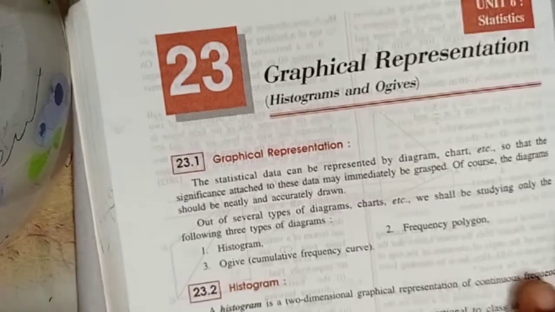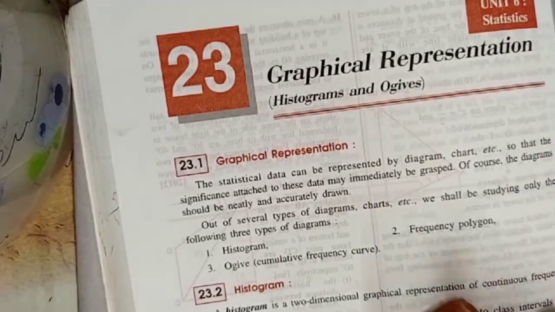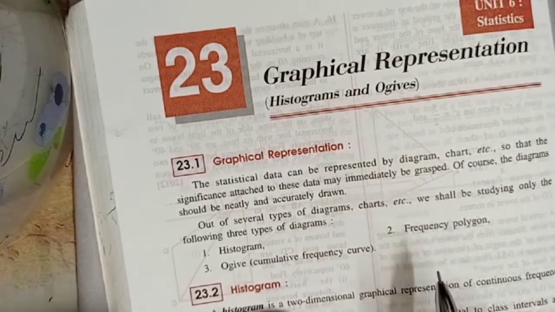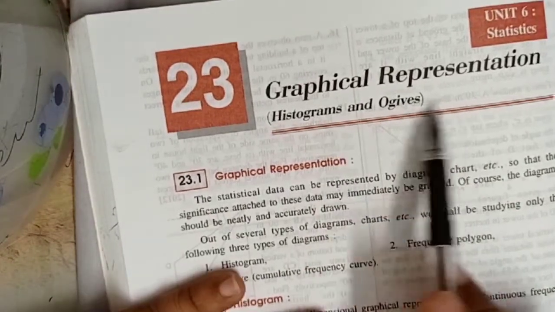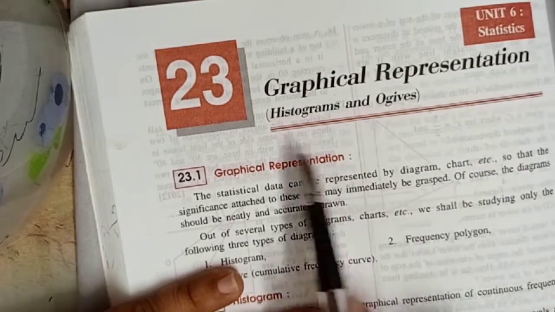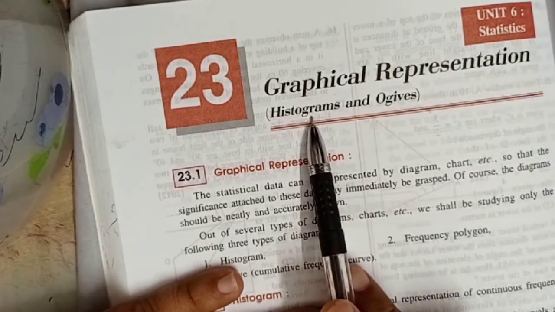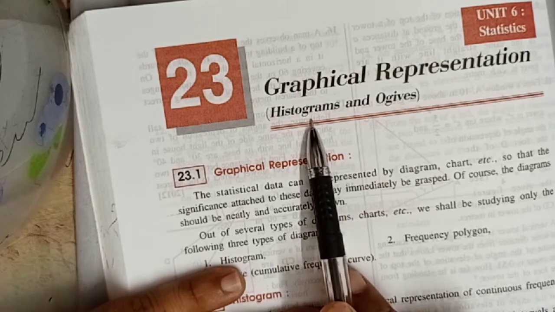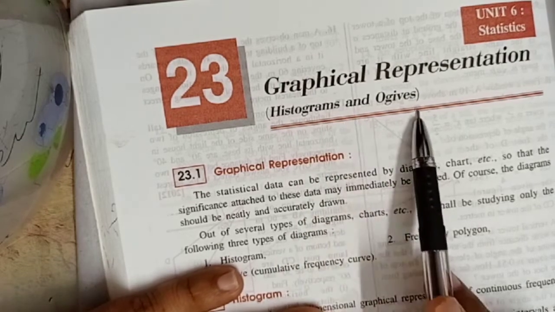Good morning, students. Chapter: Statistics. Heading: Graphical Representation. First one is the histogram. We already finished that portion. Then the ogive.